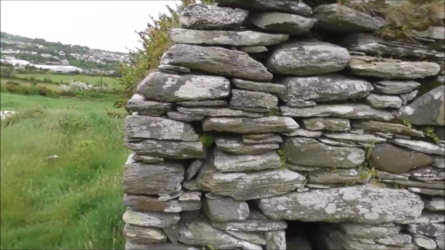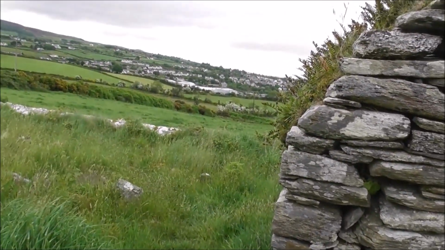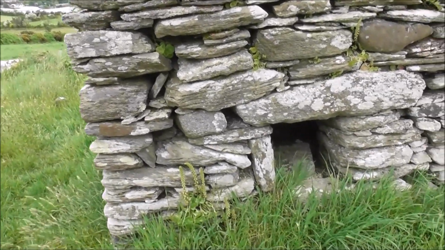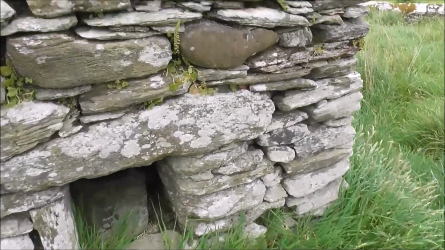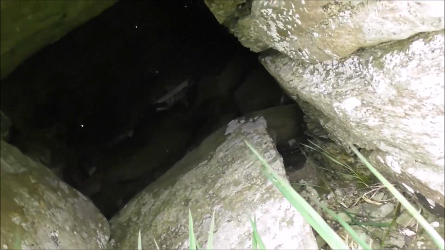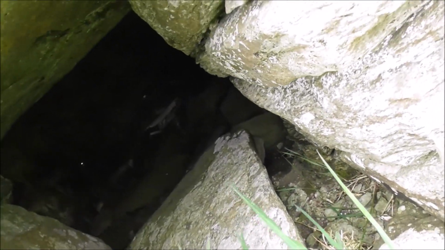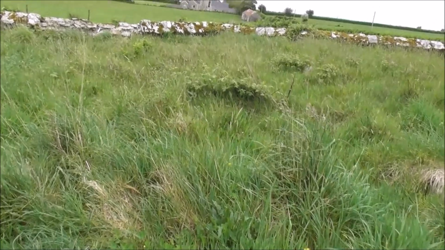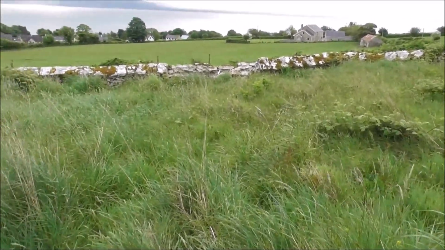And was this the mortuary? Yeah, the skull house. My goodness. Looks like there's bones in it. I don't know. I'm not going to climb in there to find out.